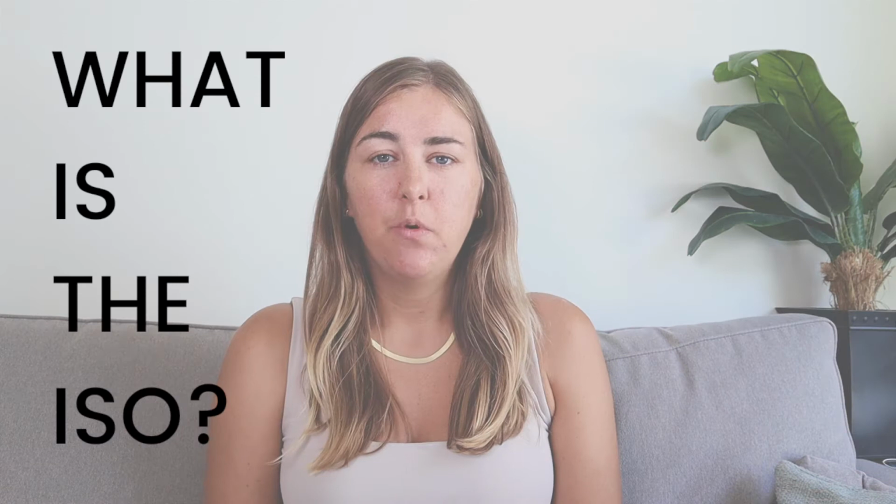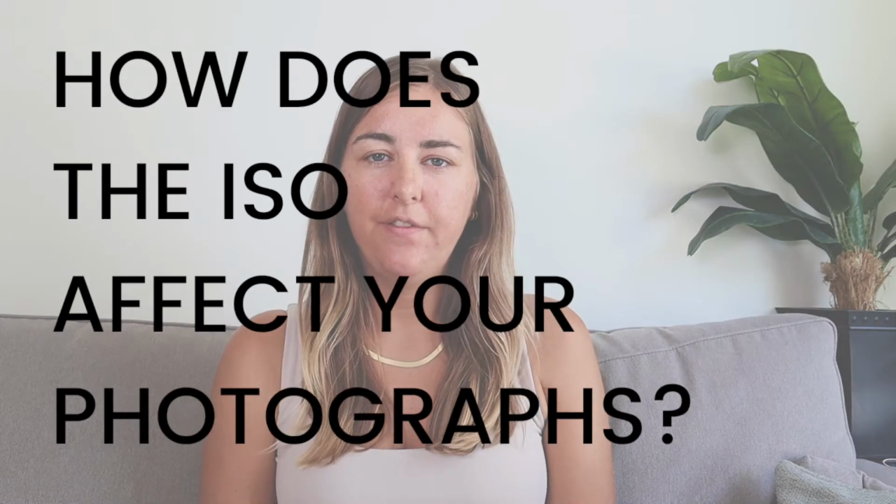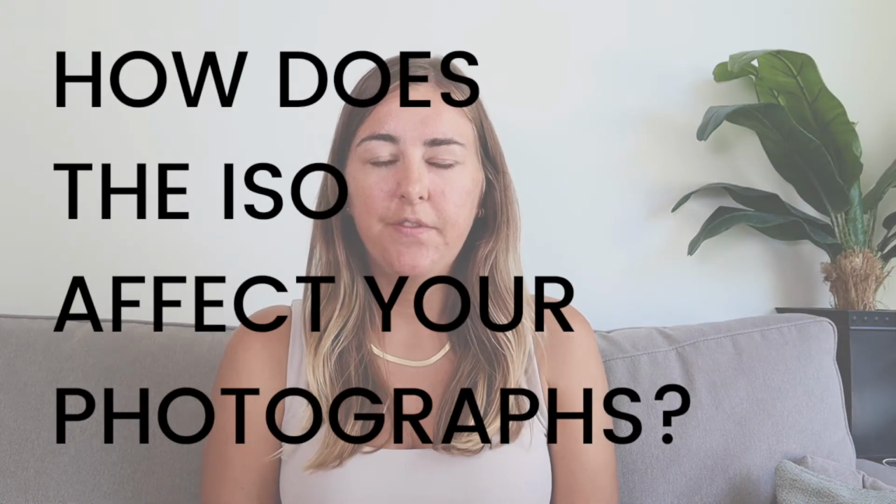But like I said, in today's video, we're going to talk about ISO. So what is ISO? ISO is the camera's sensitivity to light. How does ISO affect your photographs? It affects them in two different ways. The first way is the light, and the second way is the amount of noise in the photograph. Depending on your settings, you might have a lot of light or not a lot of light, a lot of noise or not a lot of noise.